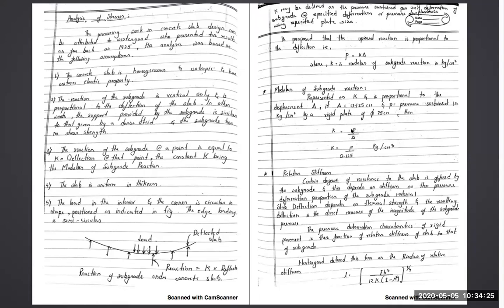P represents the pressure sustained in kg per centimeter square by the standard plate of 75 centimeter, or sometimes we go for 30 centimeter diameter plate. So this is the equation to find out modulus of subgrade reaction. I'll give different definitions for this in the notes.